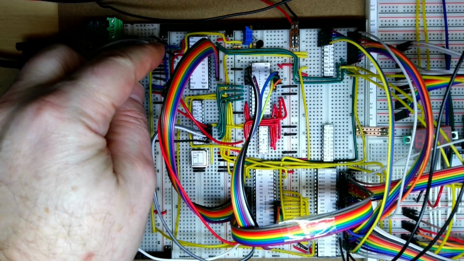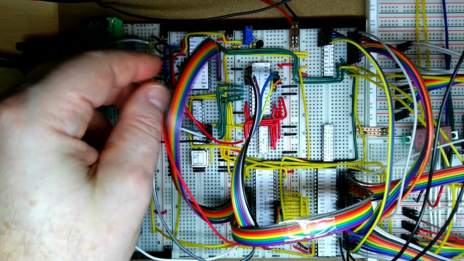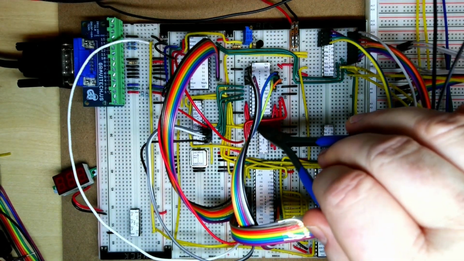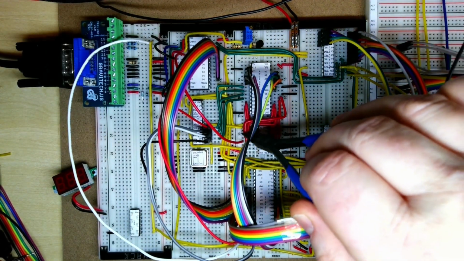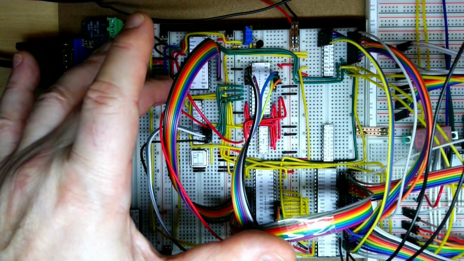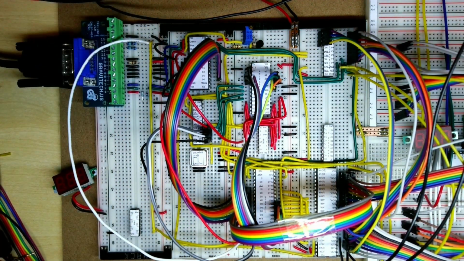Okay, so P0 is tied to the output of the shift register over here. That should have the rasterized character, and then all the other ones are tied to ground for the moment.